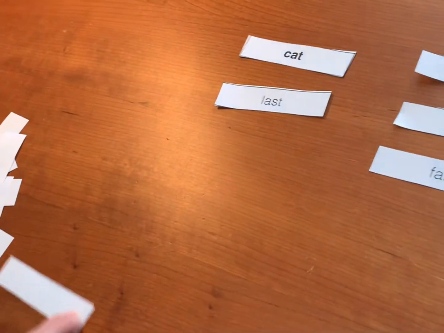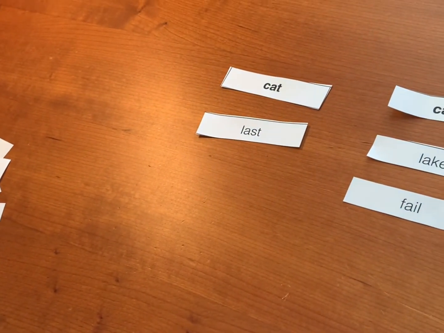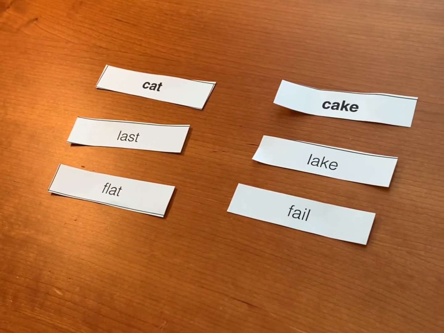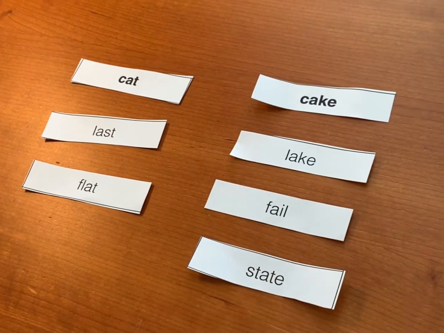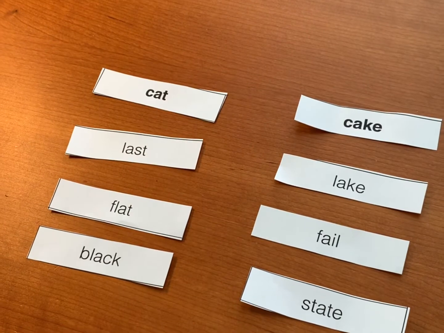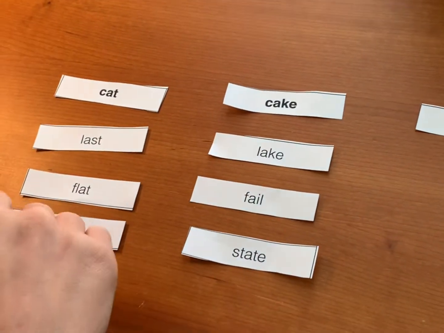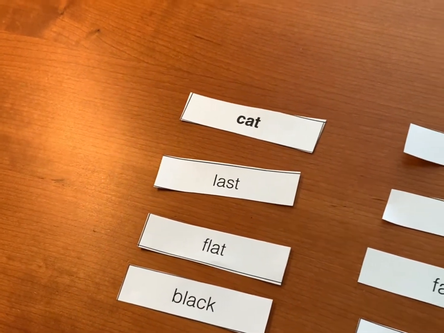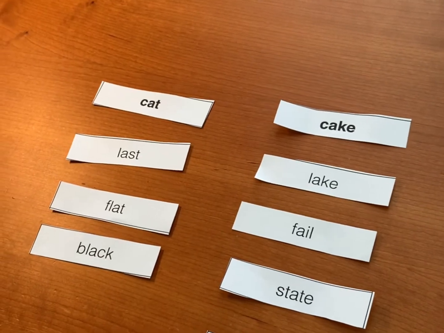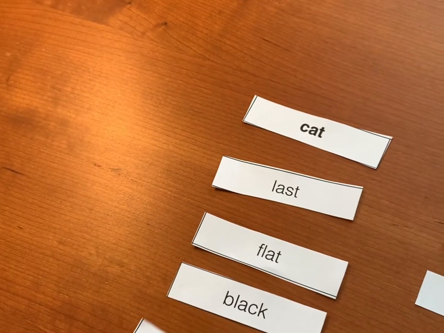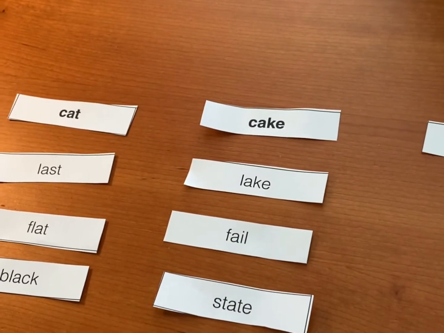All right, now I want you to continue sorting the rest. Use your ears and listen to the vowel sound to sort them. Flat. State. Black. Flate. This one is flame, so I'm going to put it with cake. Pale, that's a long A, so I'm going to put it with cake.